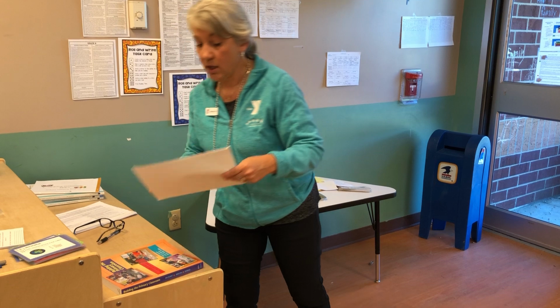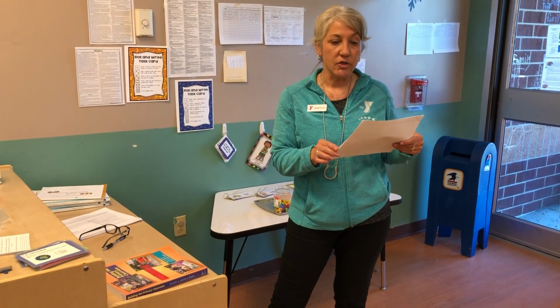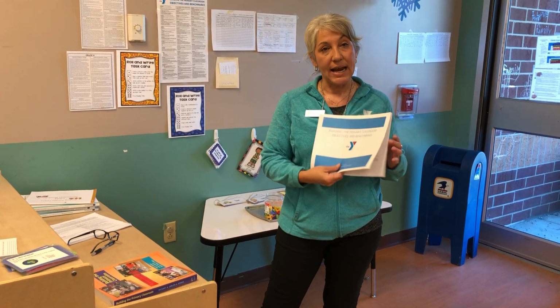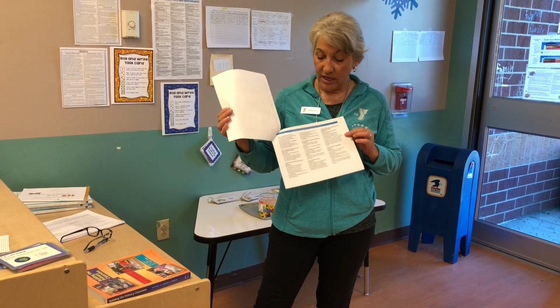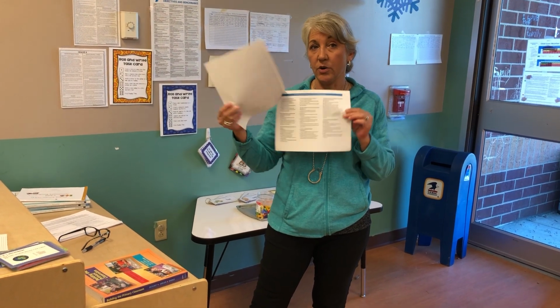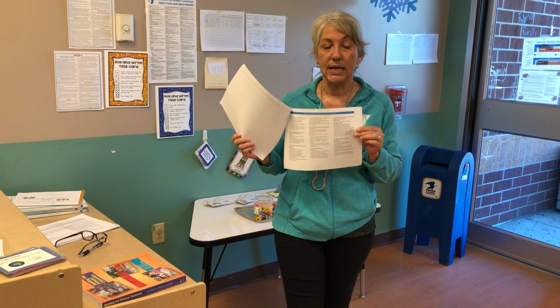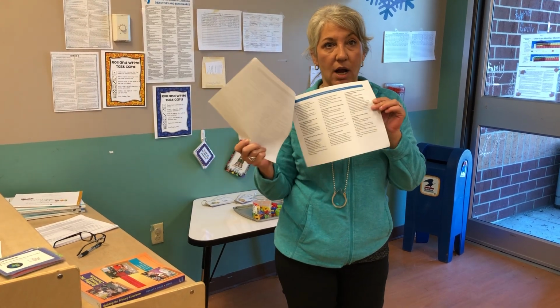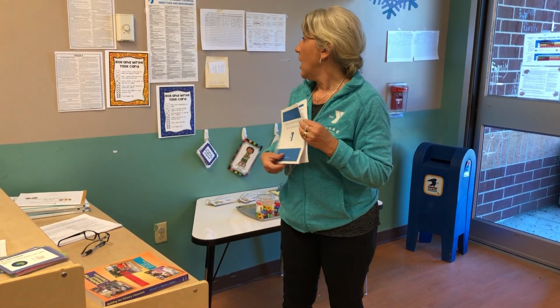We also teach and assess our school-age children on 38 objectives. And so these are the 38 objectives. Each one of your programs should have a copy of this. If you haven't seen it, ask your site administrator for a copy or where it's located.